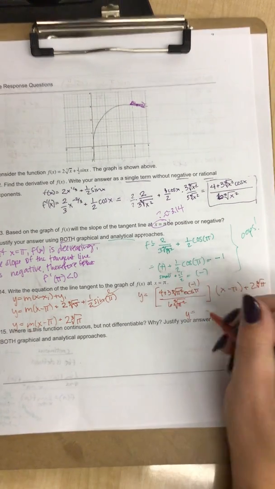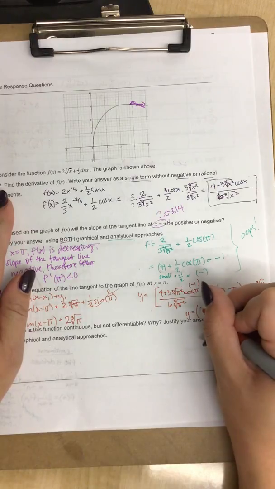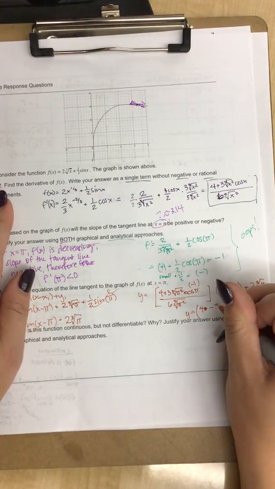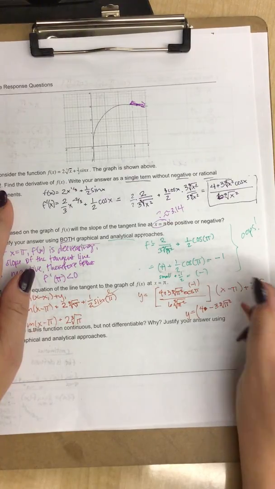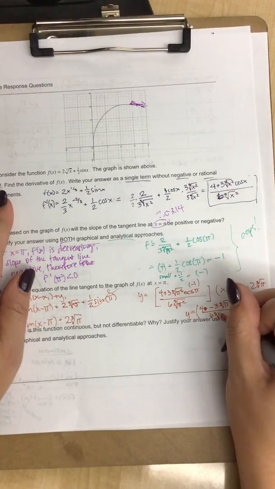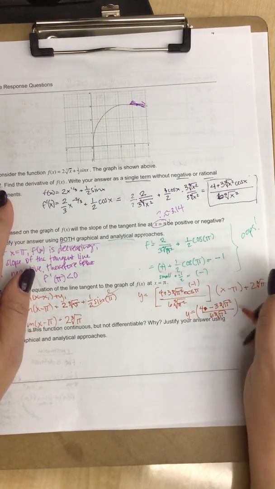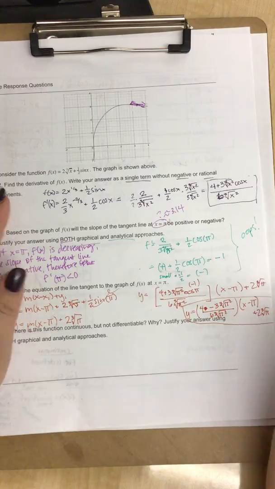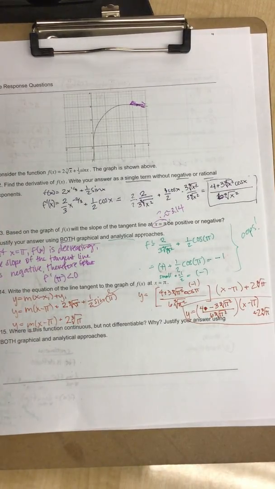So y equals 4 plus, no, minus 3 root pi squared over 6 cubed root pi squared times x minus pi plus 2 cubed root pi. Oof. Okay, hopefully tomorrow those questions are a little bit easier algebraically. Okay, same concepts will apply, but I would like for it to not be so intense calculation-wise.